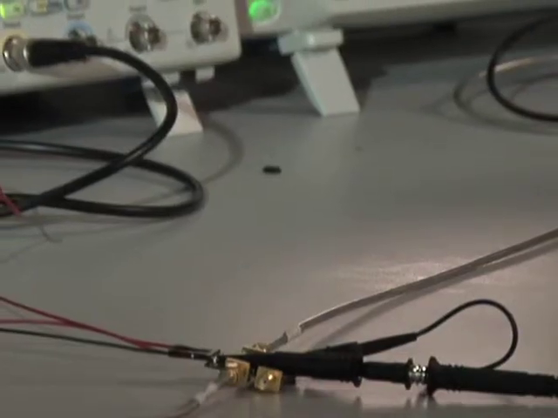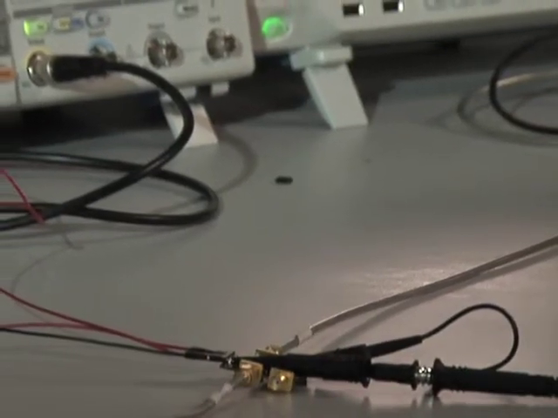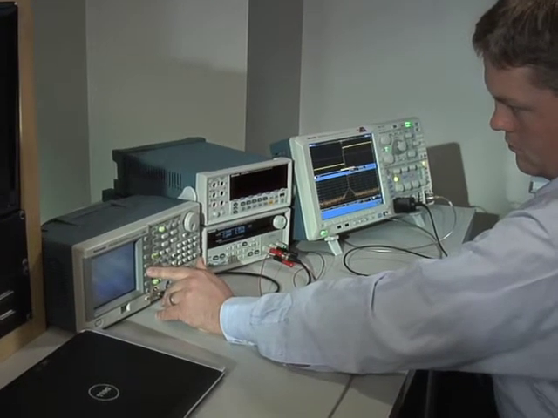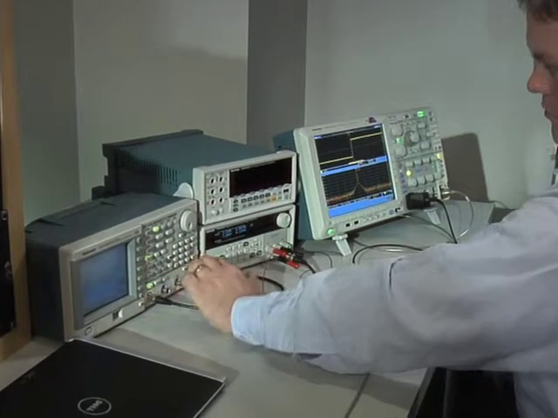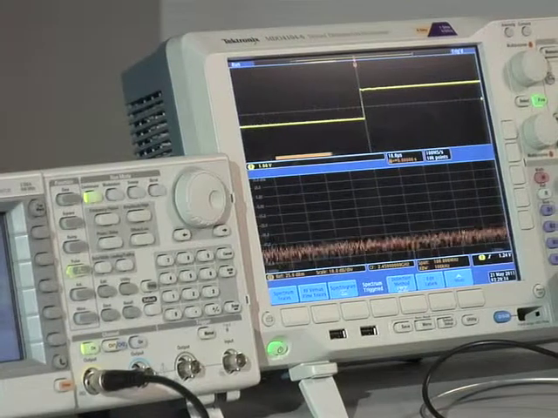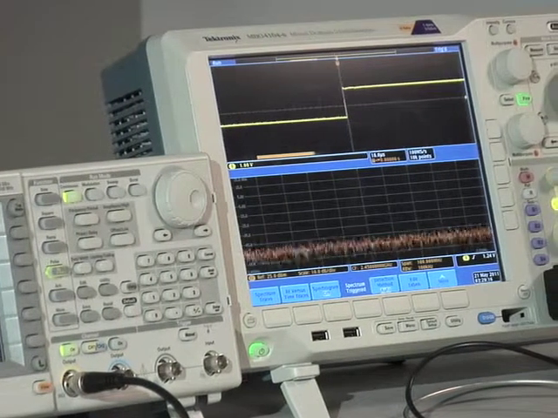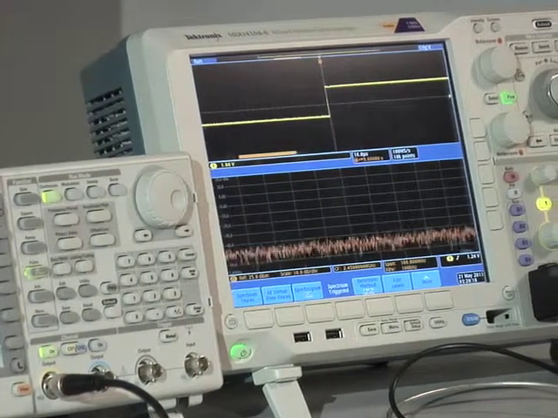So now we've fully integrated the power amplifier evaluation board into our test setup. We have the arbitrary waveform generator attached to the power amplifier's control line. An RF signal generator is applied to the power amplifier's input. The output of the power amplifier is routed to the MDO4000, as is the PA control signal.